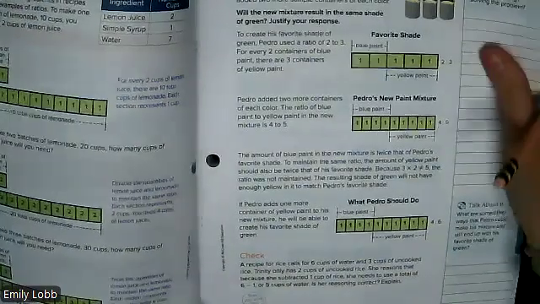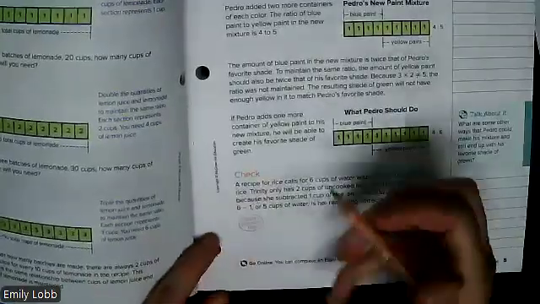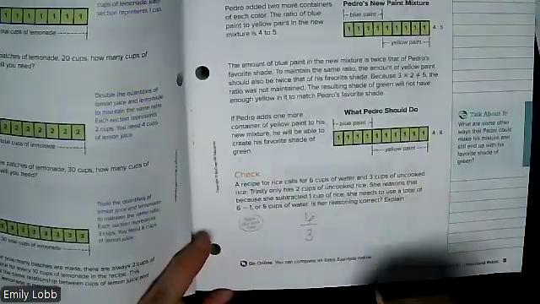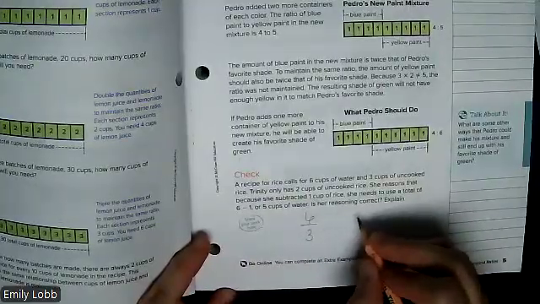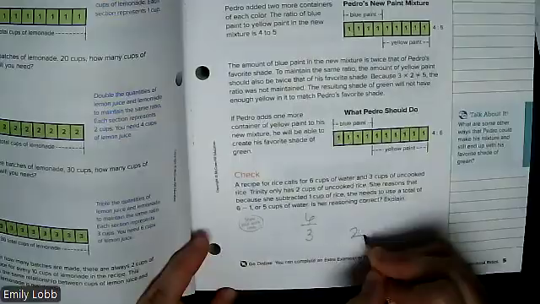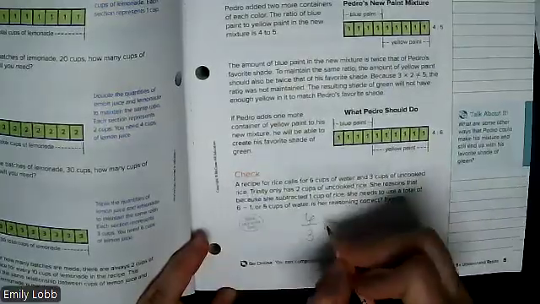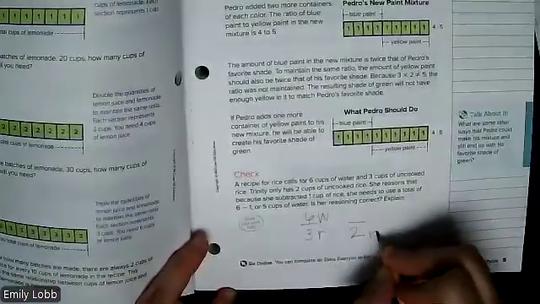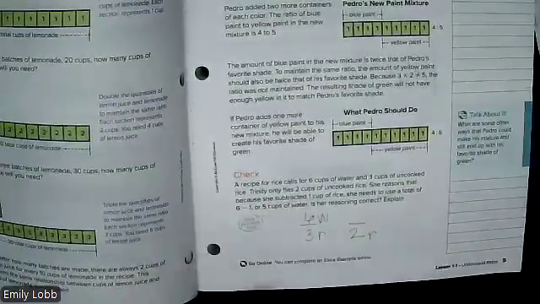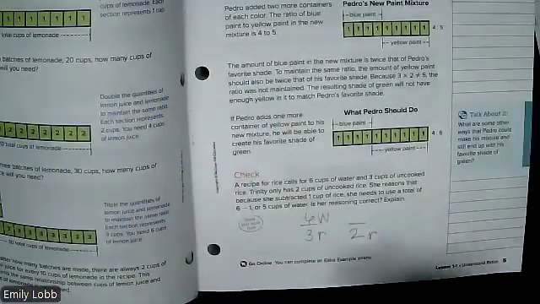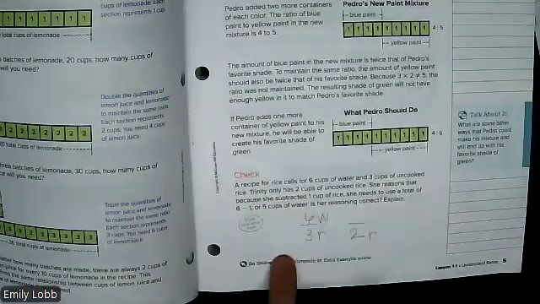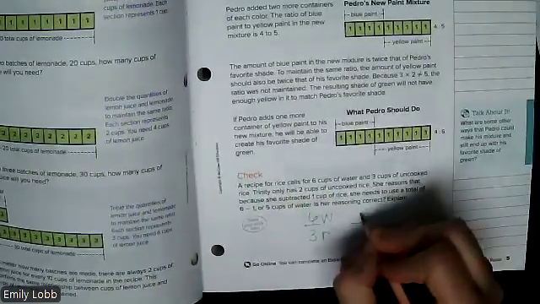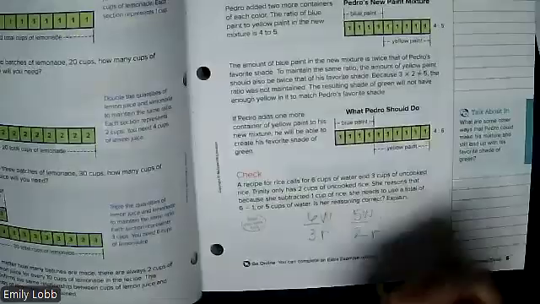So now as we're thinking about this, if a recipe for rice calls for 6 cups of water to 3 cups of uncooked rice, and she only has 2 cups of rice, sometimes I like to label these, so water and rice maybe, that way I know I'm putting the rice, the 2 on the bottom where the rice is over here. She reasons that because she subtracted 1 here to get this, she could just subtract 1 here to get 5 cups of water.